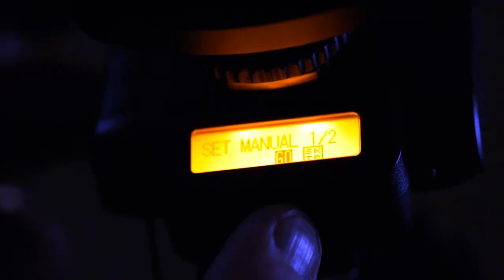We're going to press OK, and now V6 is asking me to set manual at half power. So I'm going to change my mode to manual. My power is going to be set to 1/2. And when I'm ready, I'm just going to hit go. And now it's starting to learn. So the V6 is firing the flash, and it's also reading through its optical sensor to gauge the power coming back.